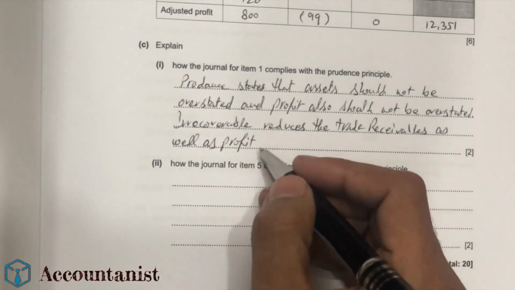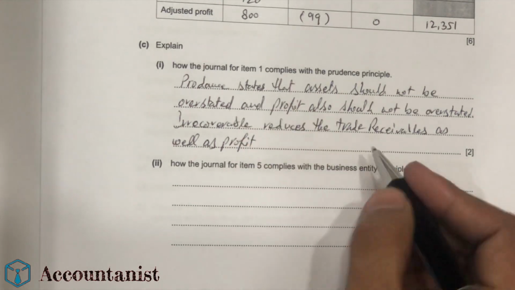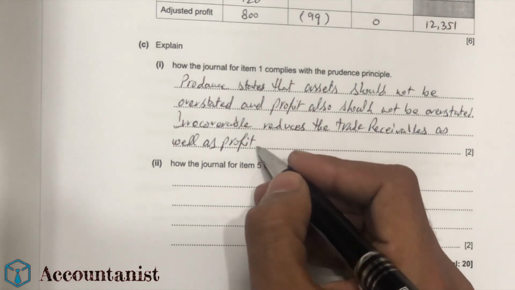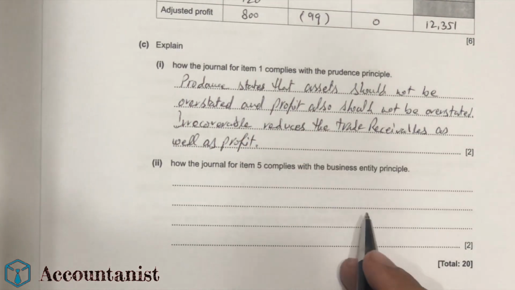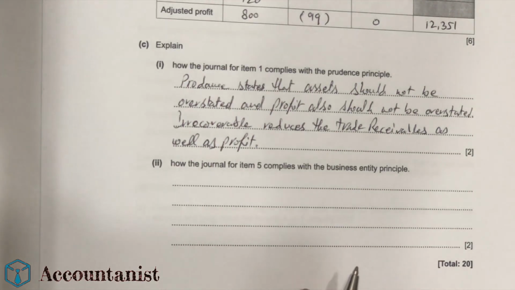So it's a true implementation of the prudence principle. So it's fulfilled with the prudence requirement.